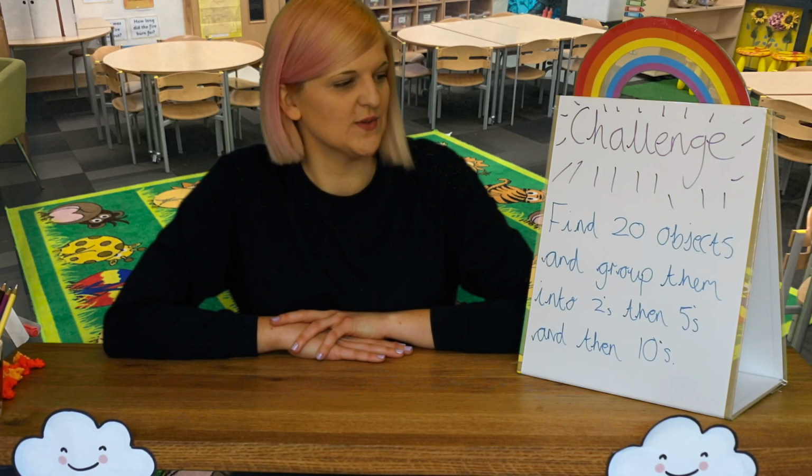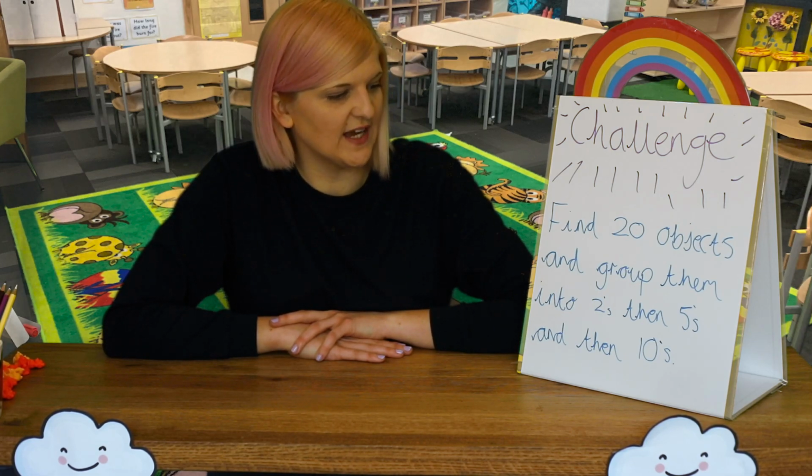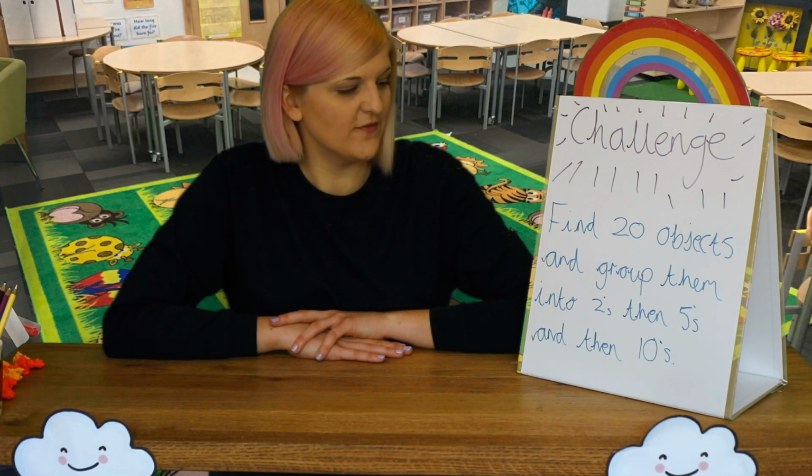I'll read it one more time for you. So it says, find 20 objects and group them into 2s, and then 5s, and then 10s. Send me a picture and you can have your dojos.